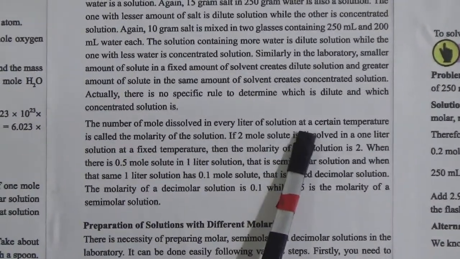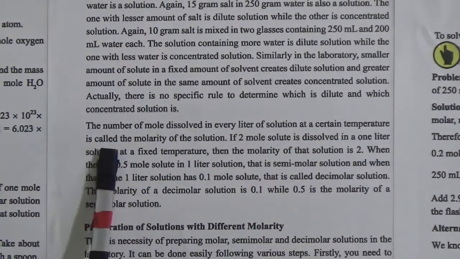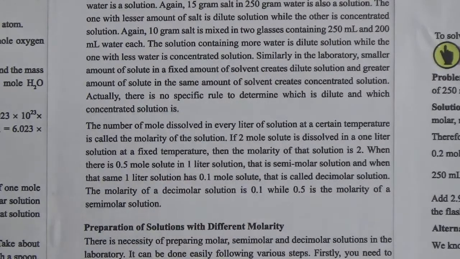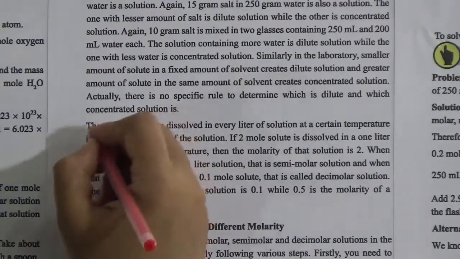In the next page, in the second para, this para is very important for you. The number of moles dissolved in every liter of solution at a certain temperature is called the molarity of the solution. That is the definition of molarity.